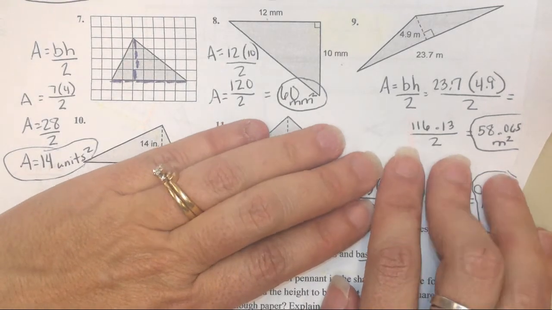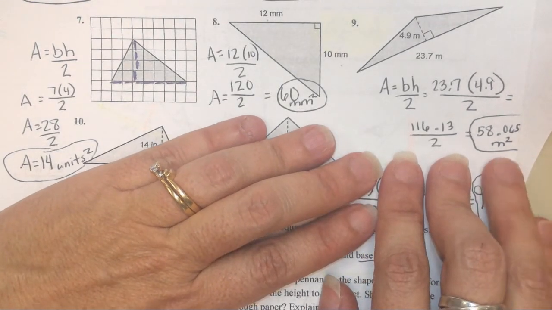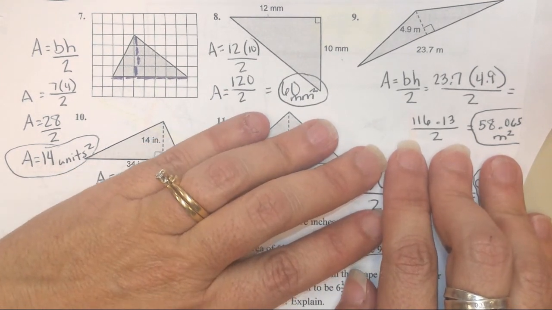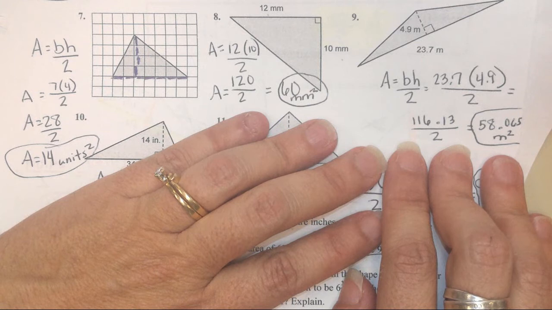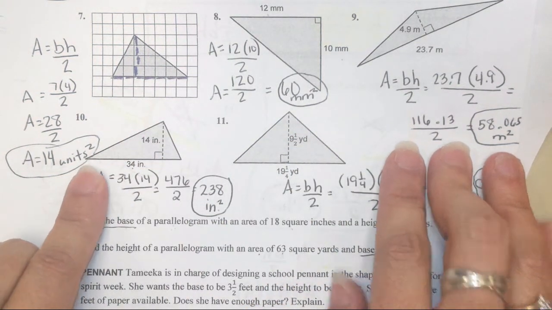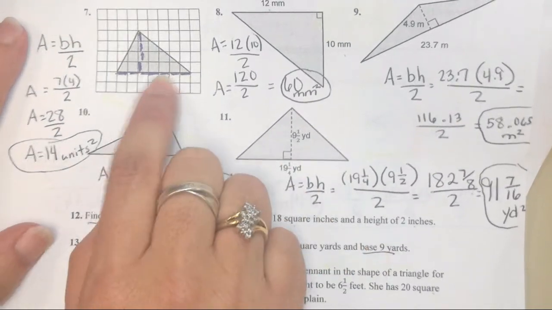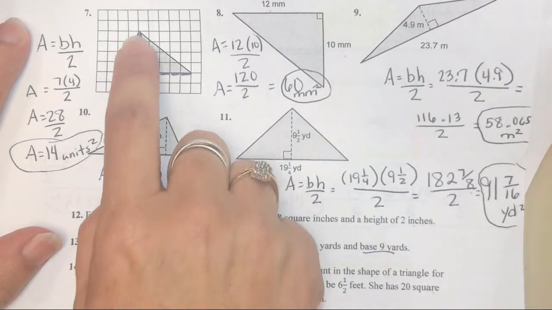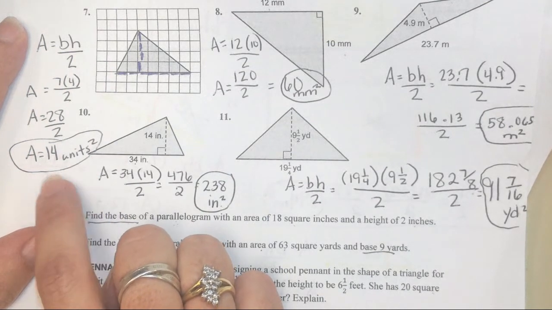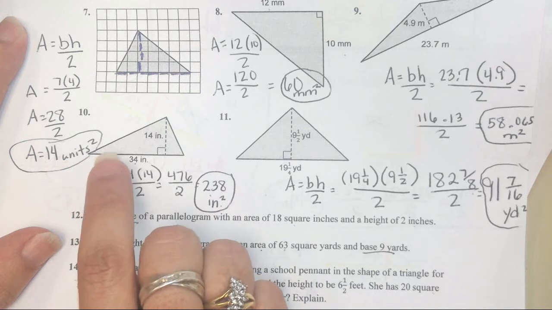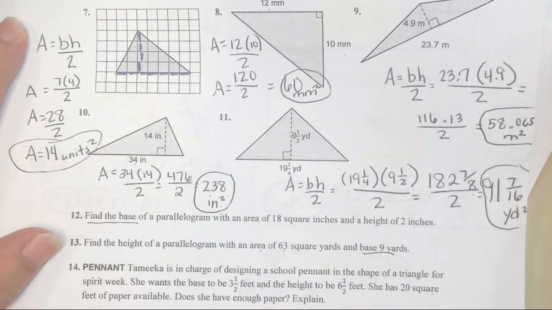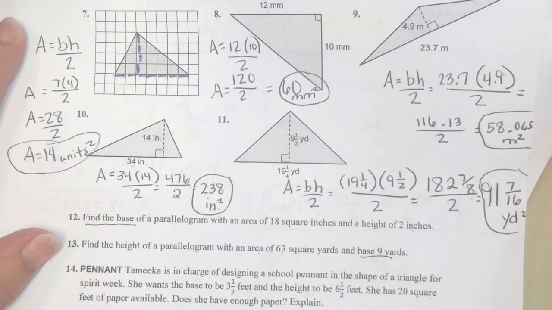Shh, please, guys. Thank you. For a question like number 7 or number 1 and 2, what you should write is base times height divided by 2 because it's a triangle. What we're supposed to put is your number and then units squared. Tomorrow, they're all giving units. We're going to tell you it's centimeters or inches or whatever.